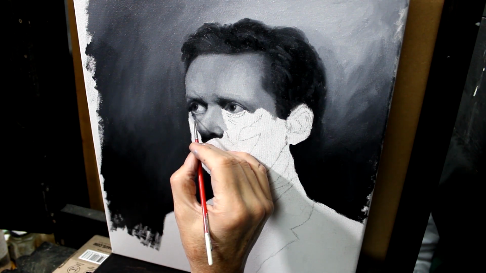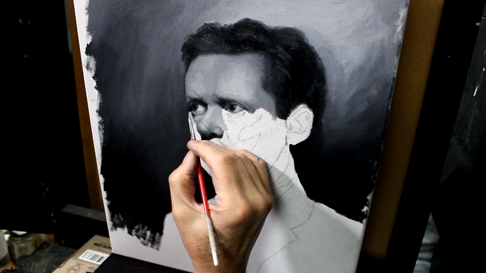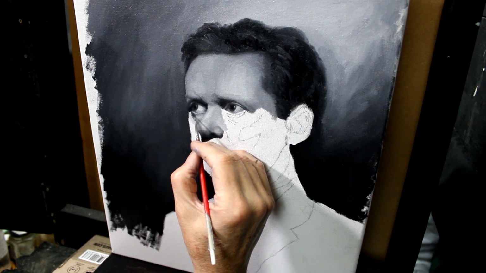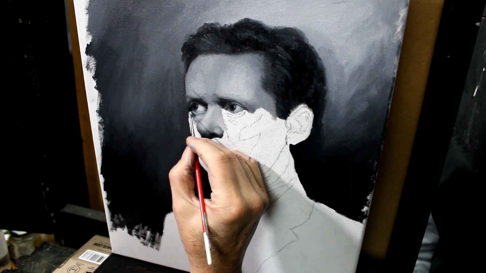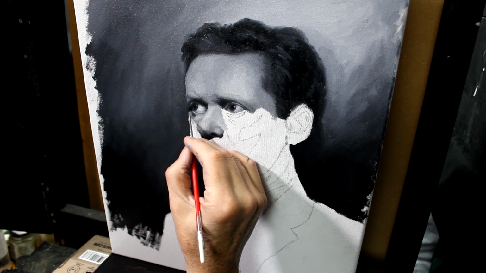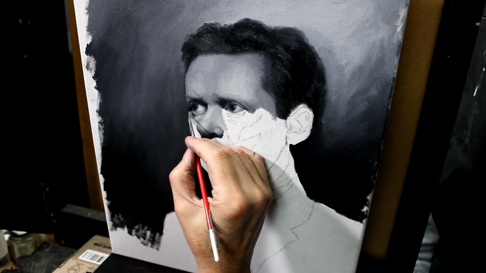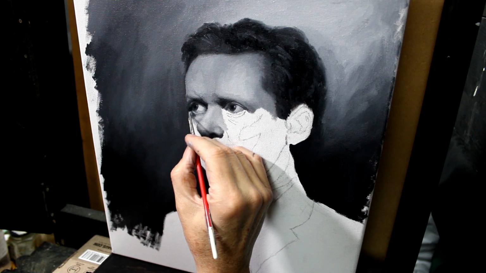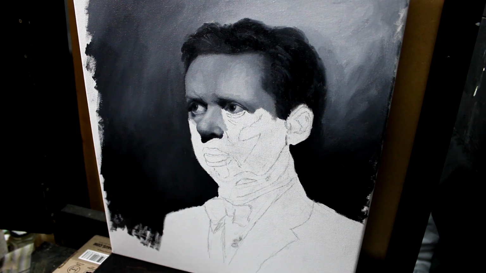I'm working on a white background, but you could tone your canvas as well if you didn't want all that white coming through. You could use a middle tone if you stained your canvas. Might make it easier to select the values, so you're kind of in the middle of the light and the dark. And that's what some artists do, although a lot of artists do that actually.